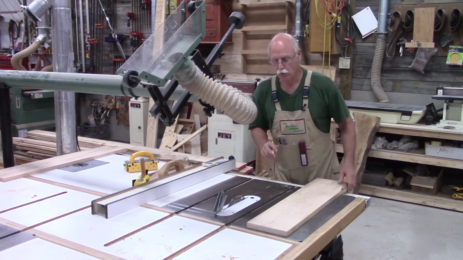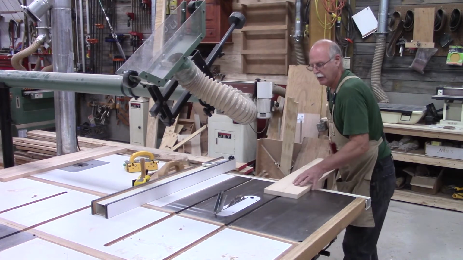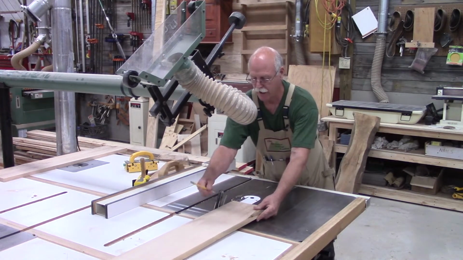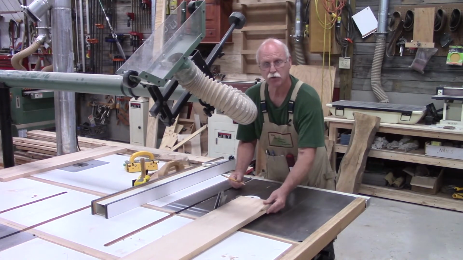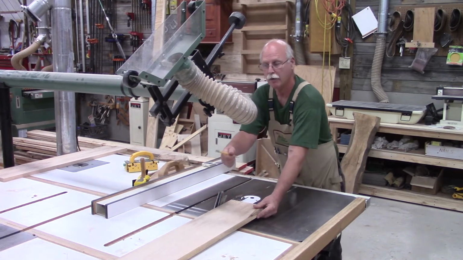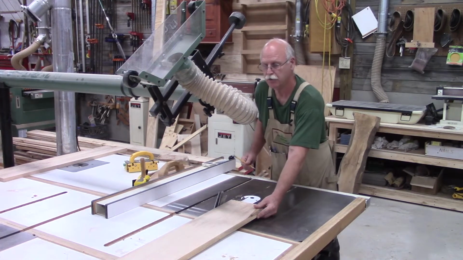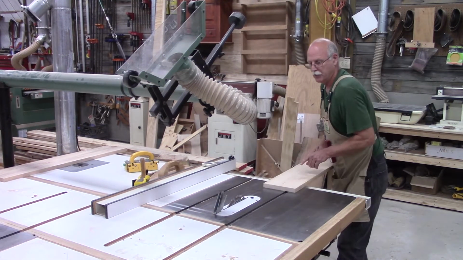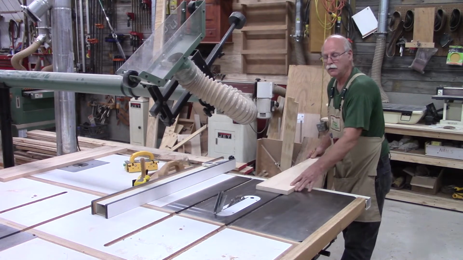So the first force I want to apply is into the blade. You never cut from the back. You never feed in this way. If you do, the minute the blade hits the board, it's going to grab it and propel it this direction and pull your hand with it. So you need to feed straight into the blade.